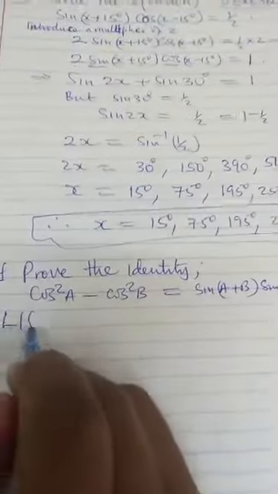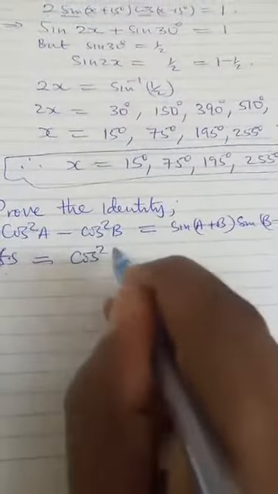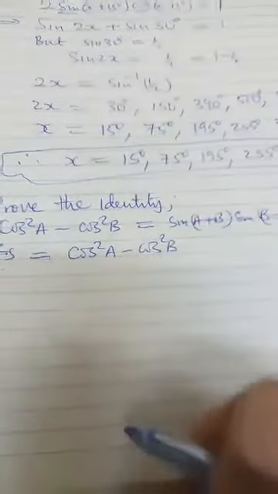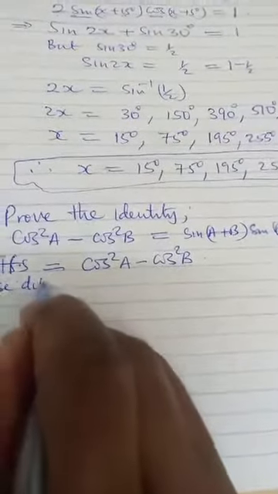If they told us to prove this, I told you from our previous coverage that you choose a side. We are going to choose to prove the left-hand side, which is cos squared A minus cos squared B.